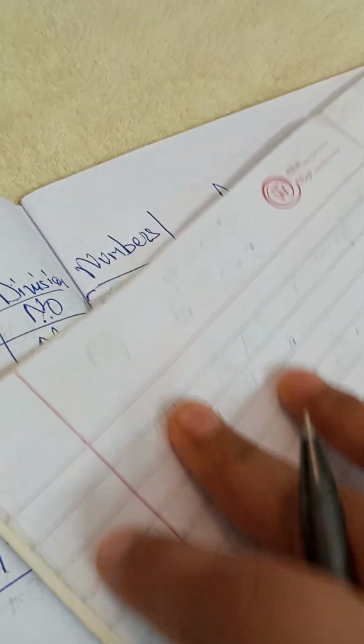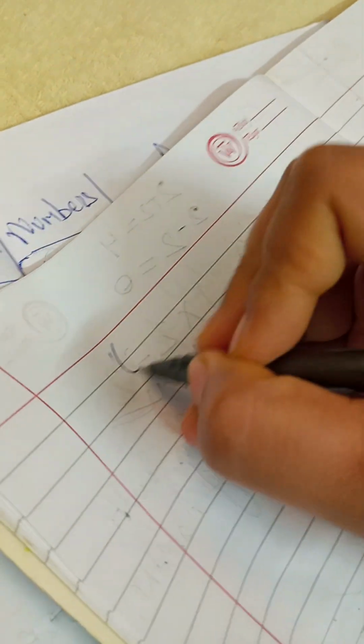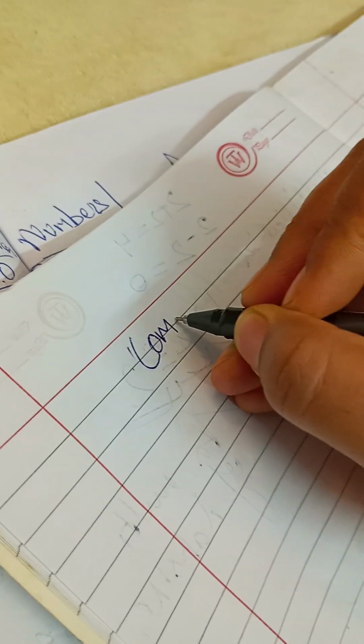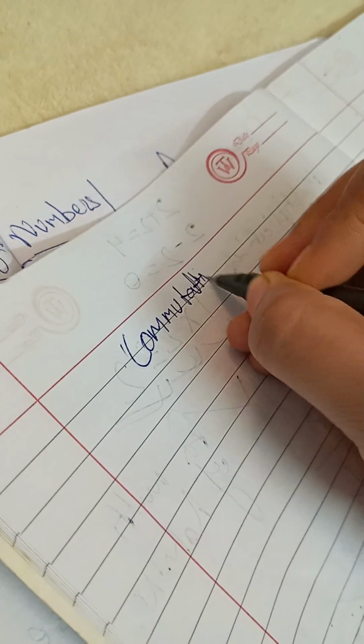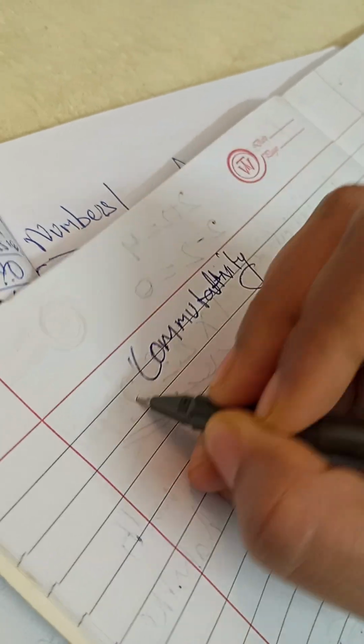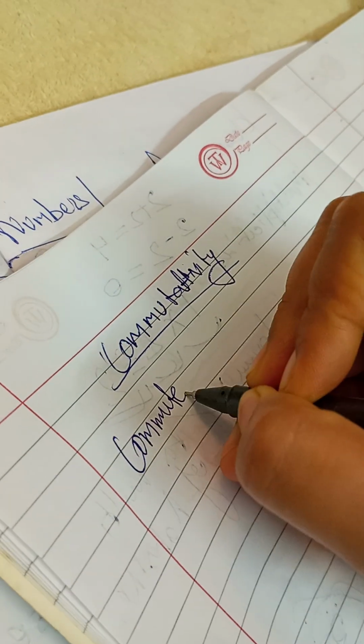Hello students, we have already talked about closure property. Now moving to the next property, which is commutative. Okay, commutative. What is the meaning of this commute?